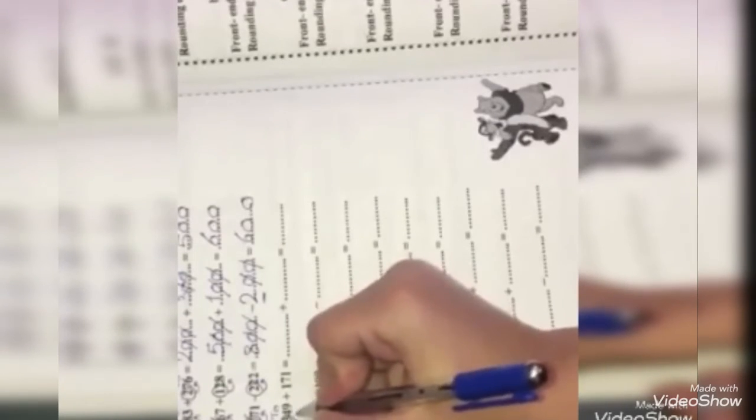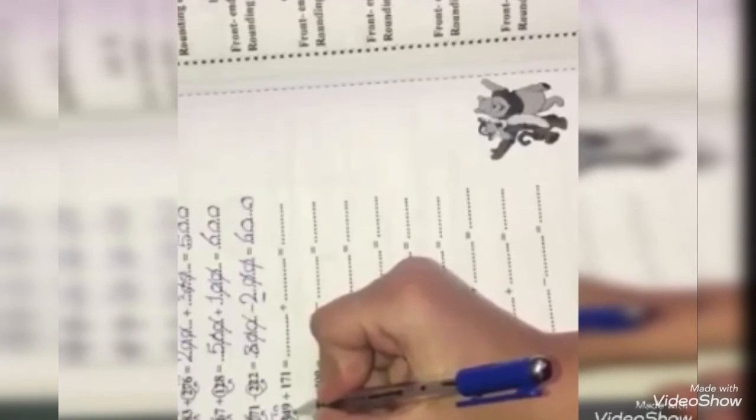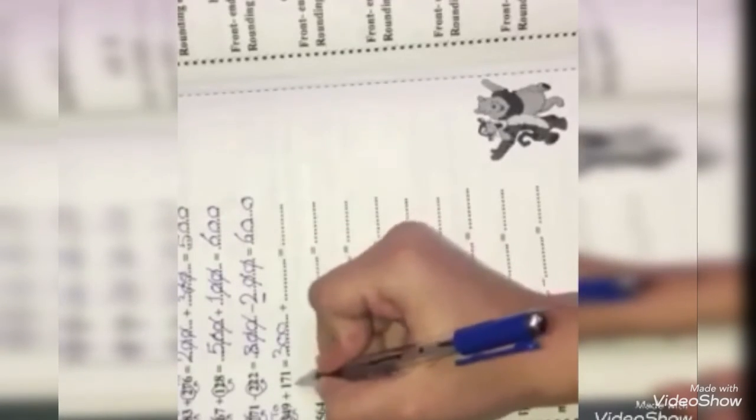349. Write ones, tens, 100. Circle the number in 100. Look to the next door. Here is 4. So, yes, we just ignore. So write 3. And in ones and tens, put zeros.